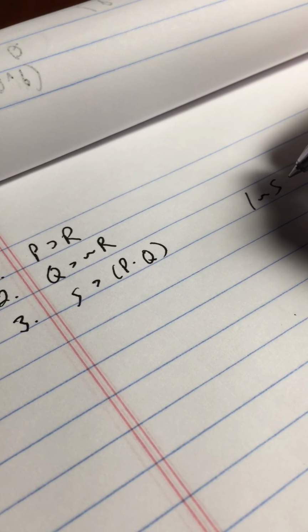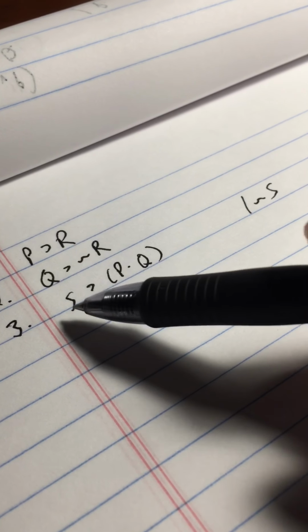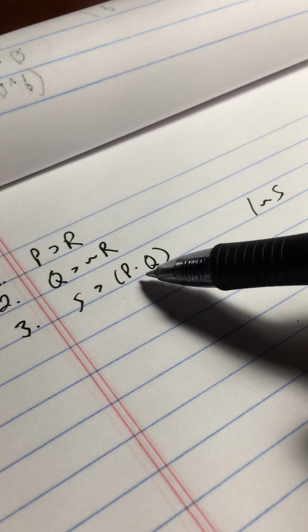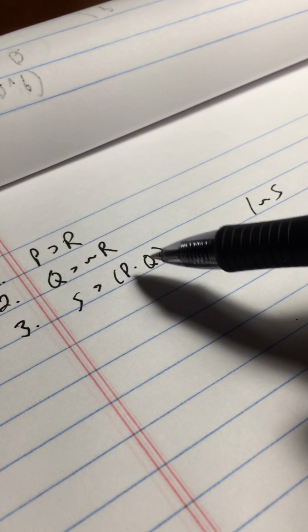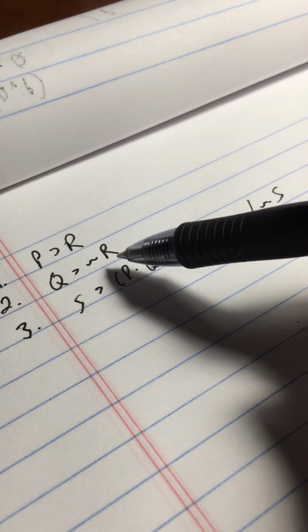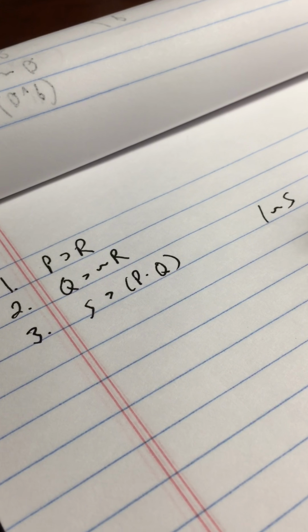Which means I'm going to be assuming S. And that's going to be very convenient because you can see what's going to happen. If I assume S, that'll get me P and Q. Right? When I have both P and Q, I'll be able to get to R and also be able to get to not R, which would be my contradiction. And that'll tell me that S is false, not S.